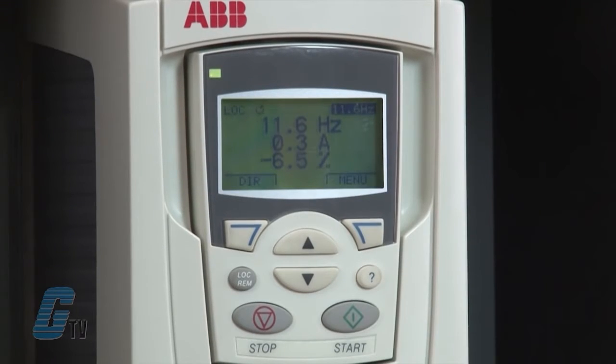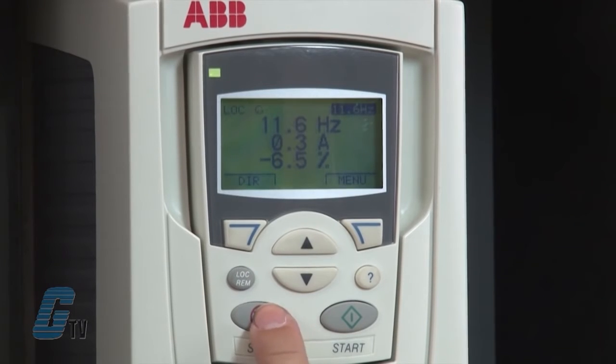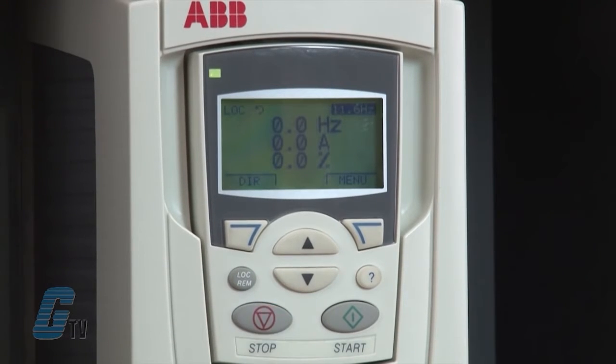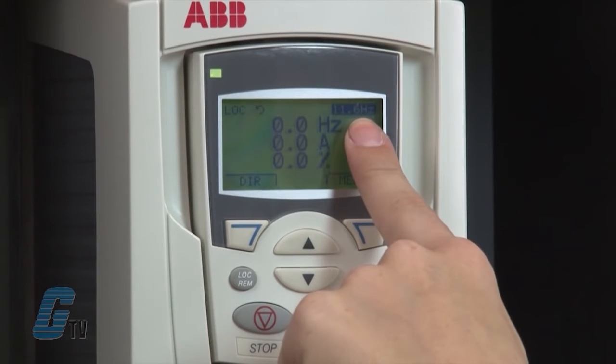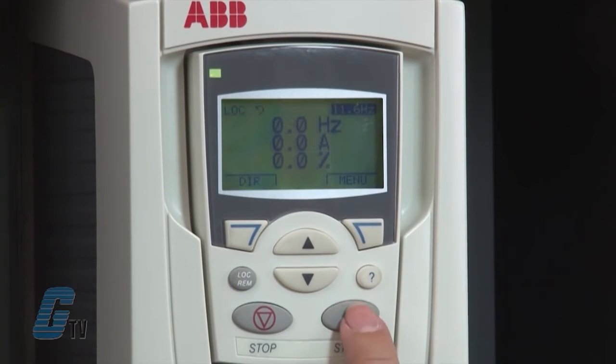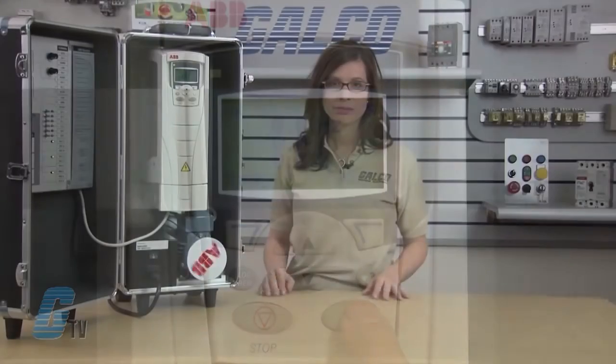I can push the stop button to stop the motor. Notice that the speed command on the upper right of the display still shows the commanded speed of the motor before the stop button was pushed. If I push the start button, the drive will ramp the motor up to the same commanded speed. This concludes the basic startup of an ABB ACS 550 AC drive.